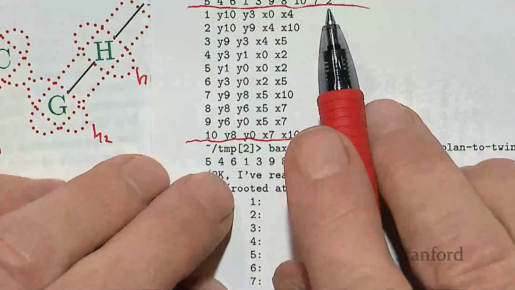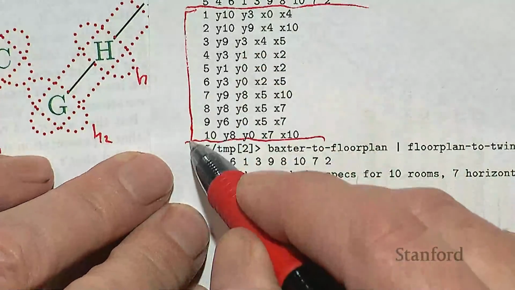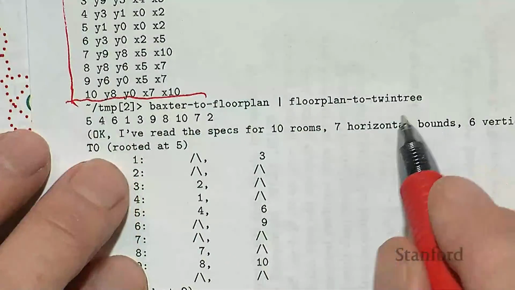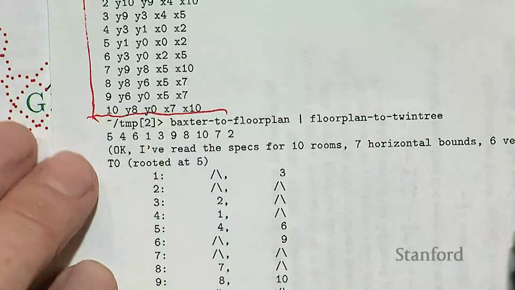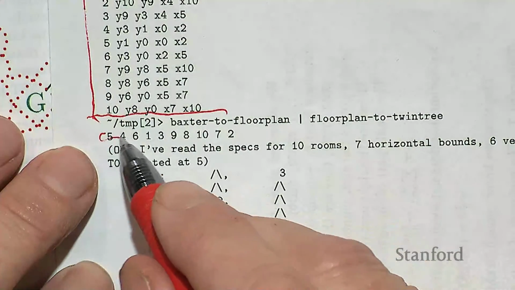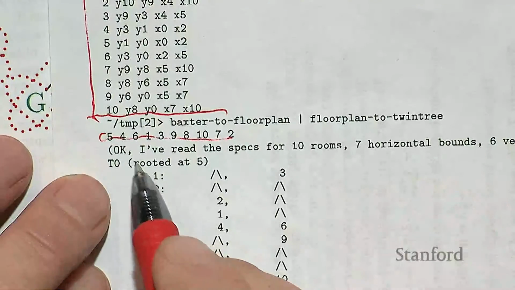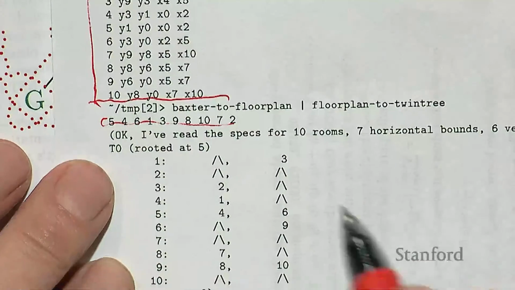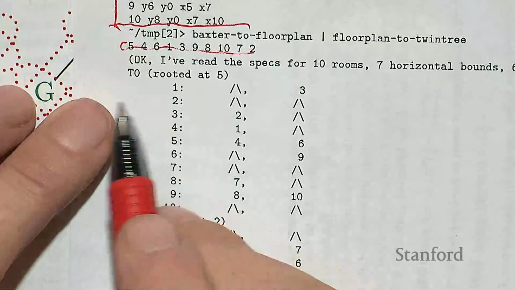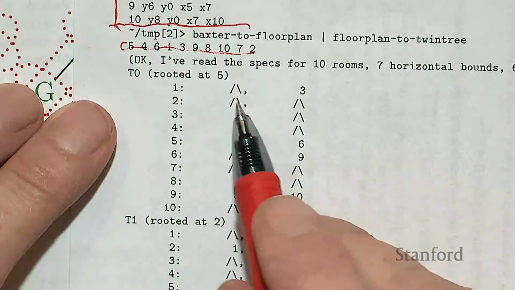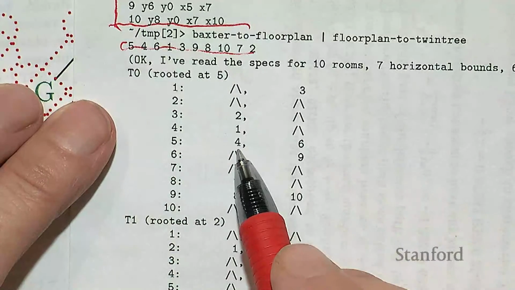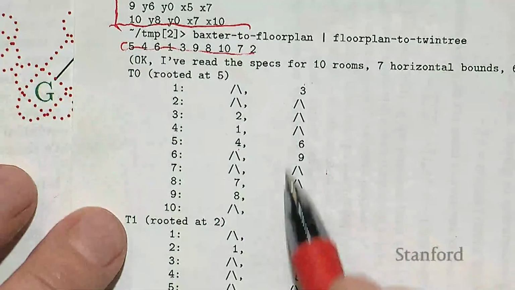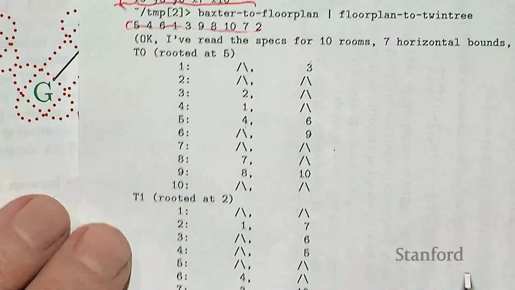Now, I can feed this floor plan to another program called Floorplan to Twintree. And this was the input. So it read the specs for 10 rooms and 7 horizontal bounds, 6 vertical bounds. And so here are the Twintrees that come out. So the first tree is rooted at 5, and it says 5 goes to 4 at the left, 6 to the right. So these are the left and right links in the tree.